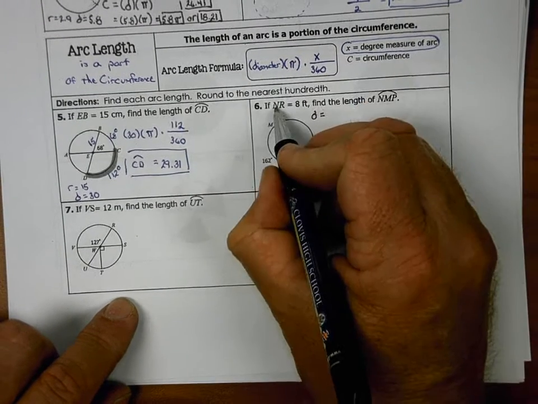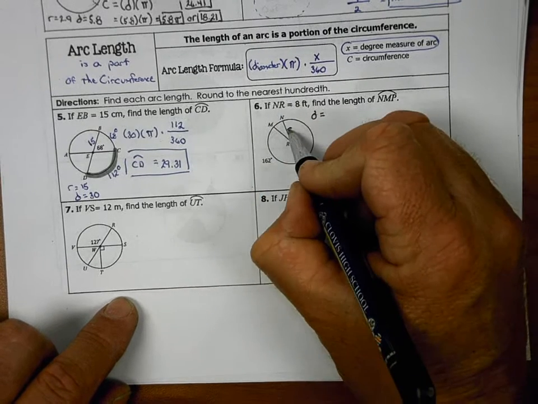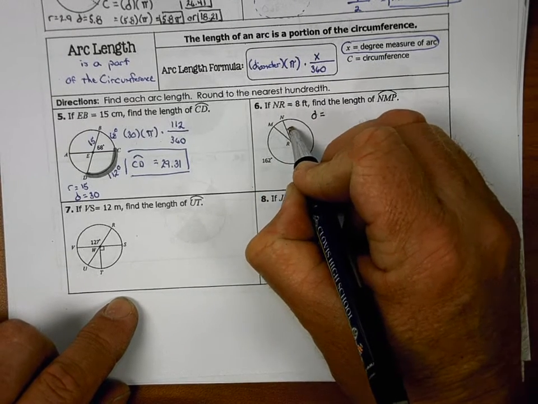If you notice, it says r is equal to 8 feet.